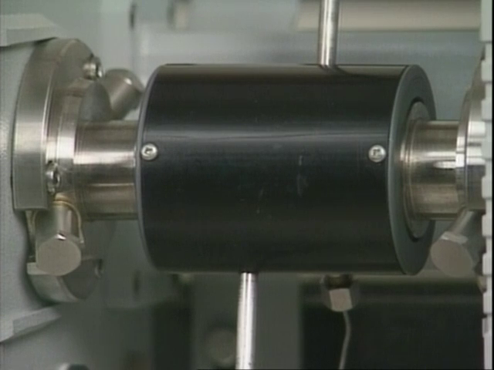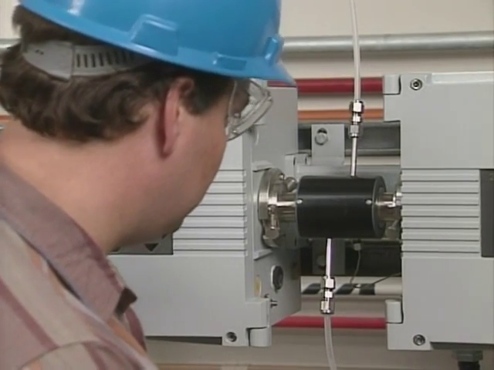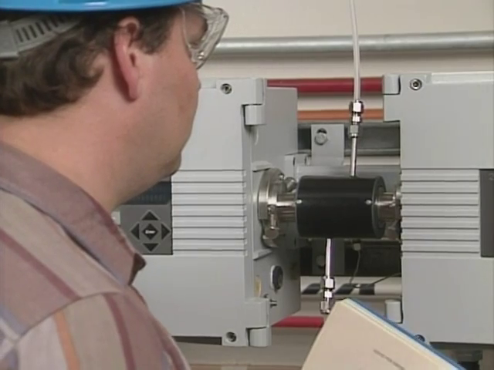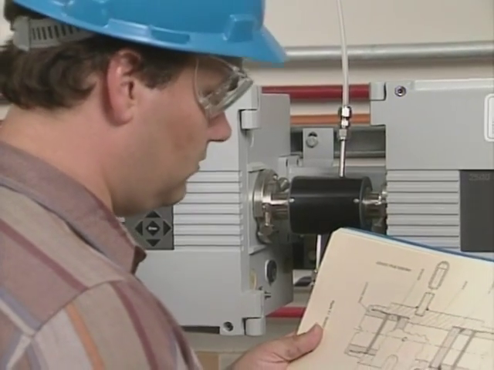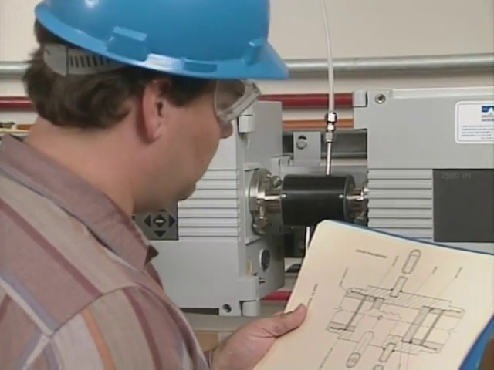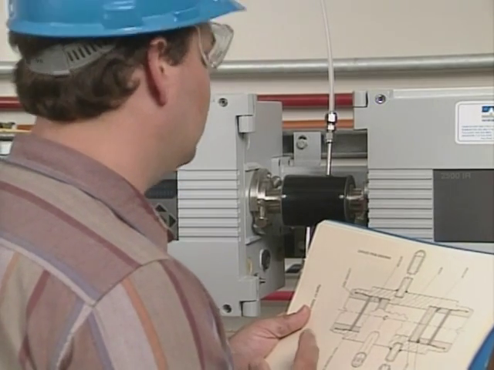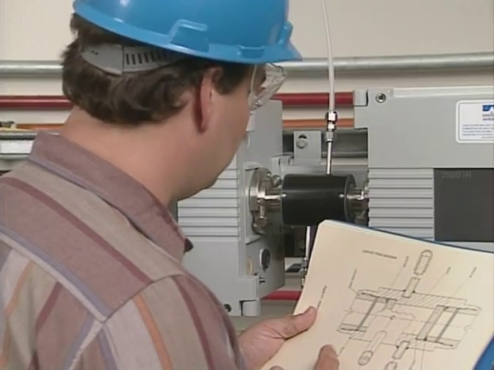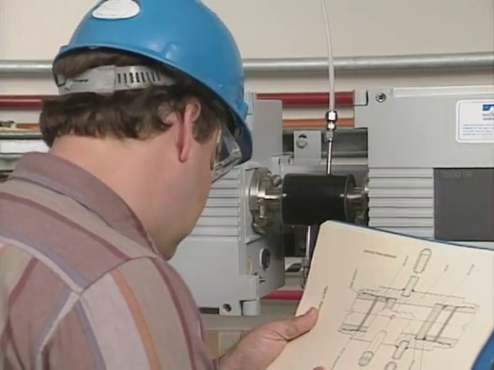Sample cell construction varies according to manufacturer and process specifications. The following demonstration shows some typical procedures for a single beam infrared analyzer. Symptoms of a dirty sample cell are low gain, erratic output, or drift. Some cells are heated, and if the heater control is faulty, it can cause drift.